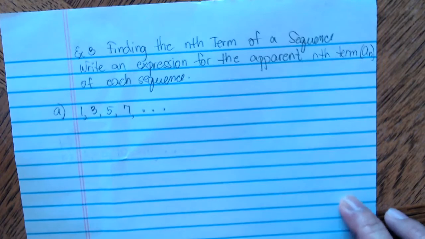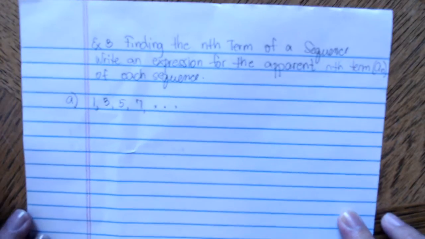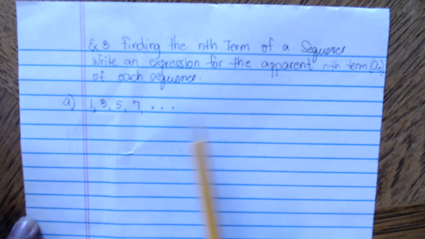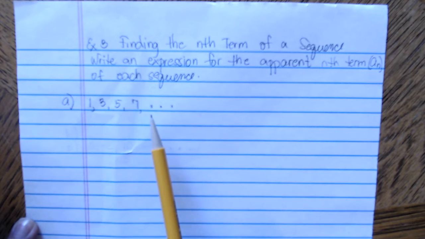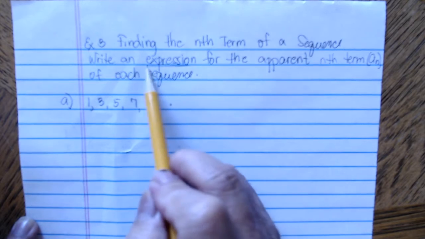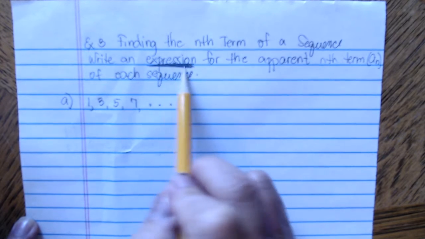Okay, in this video I'm going to show you how to find the nth term of a sequence. I'm going to give you two examples. My first example is: write an expression for the apparent nth term a sub n for this sequence. Well, this is a sequence.